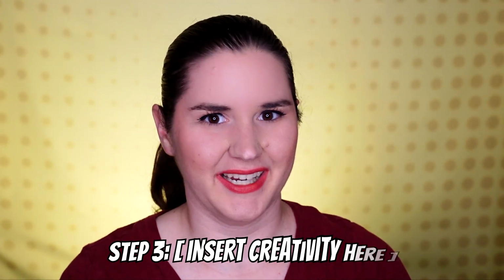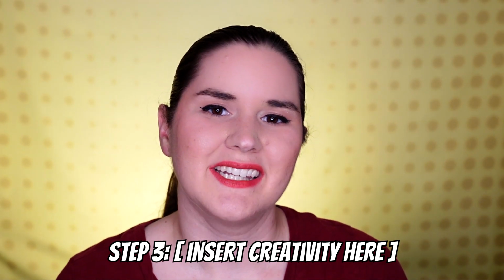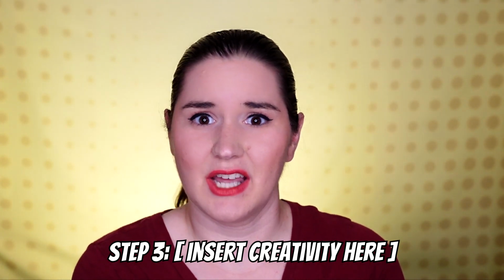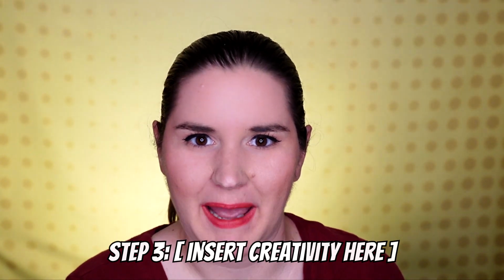This is number 3, which I am calling insert creativity. This is where you as the creator get to take some artistic liberties and take some ordinary fire-based powers and make them awesome. Here are a few ways you can do this. You can add in and layer on other powers. For example, one kind of cool combination is a character with powers of fire and ice. This kind of opposing characteristic in the end just comes down to temperature control.